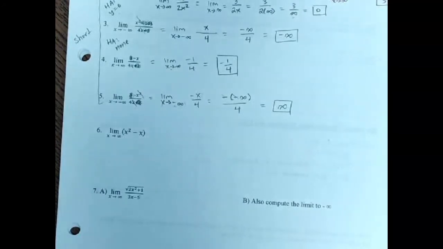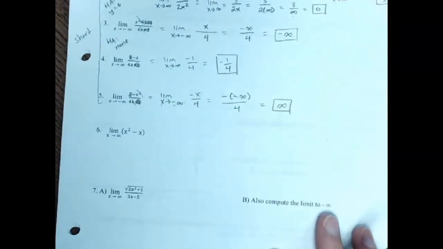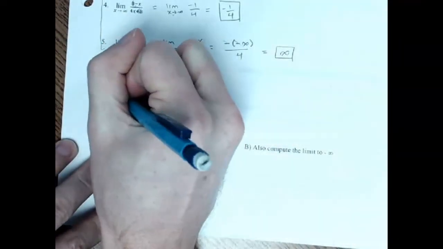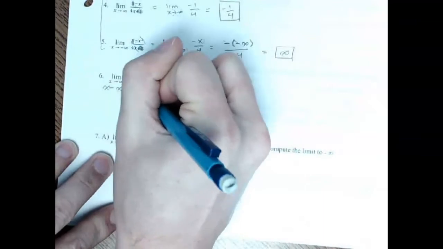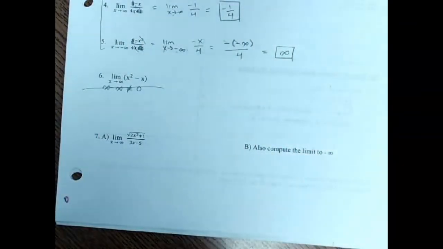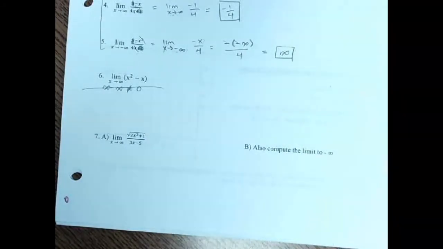Okay, let's see. Next one. Here you have a subtraction. If you were to plug it in, you would get infinity minus infinity, which please do not tell me that's 0. No, 5 minus 5 is 0. That's a property of numbers. You know 5 is the exact same thing as 5, so they're going to cancel.